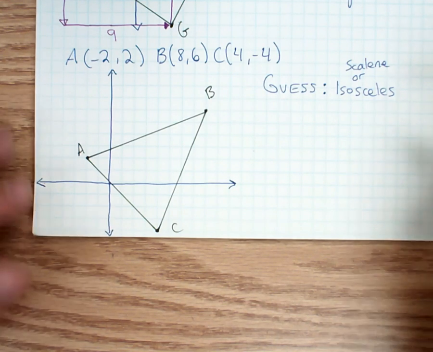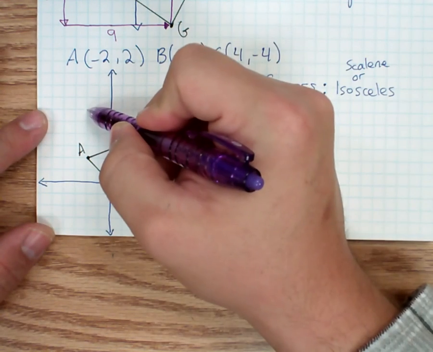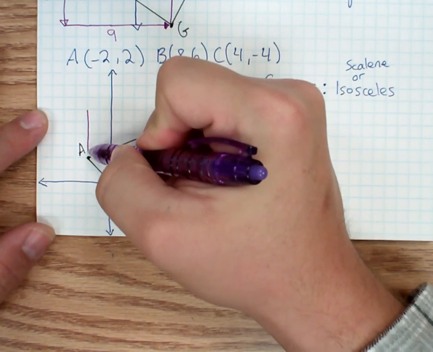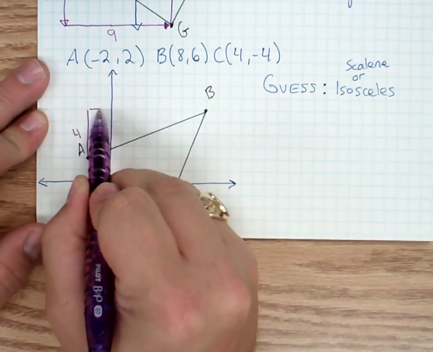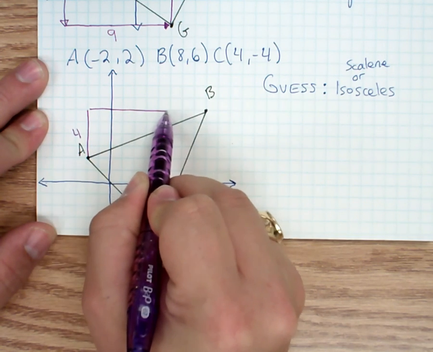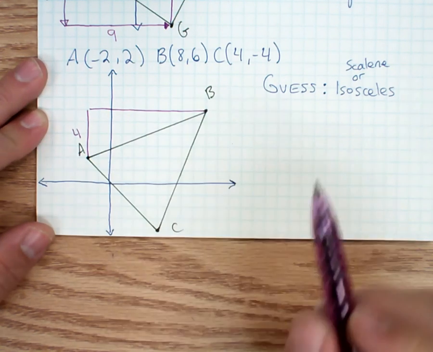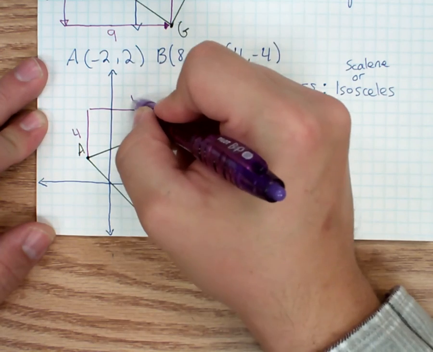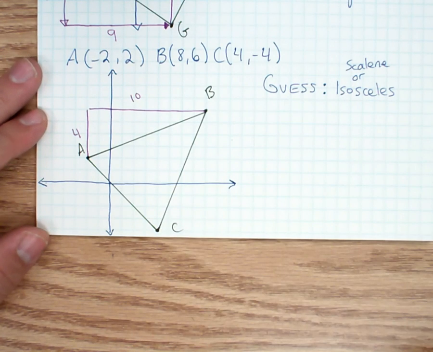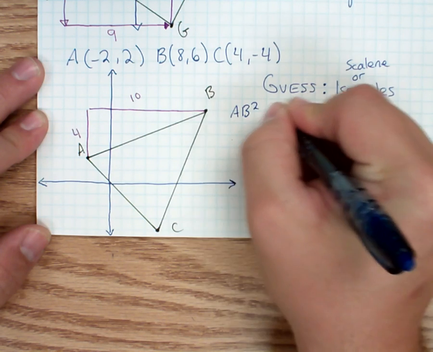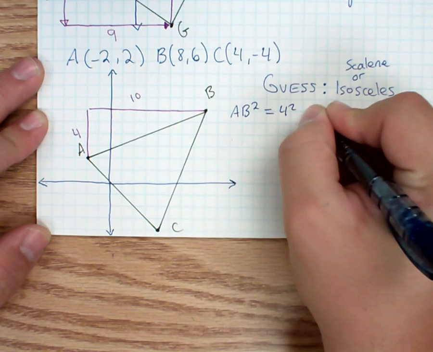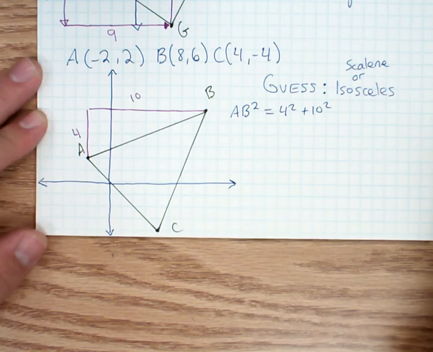Pythagorean theorem. Okay, so let's draw these in. So from A, we go up 4 and over 2, 4, 6, 8, 10, I think. So AB squared equals 4 squared plus 10 squared.